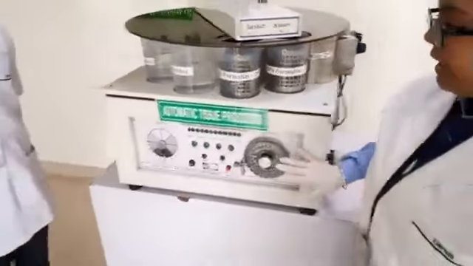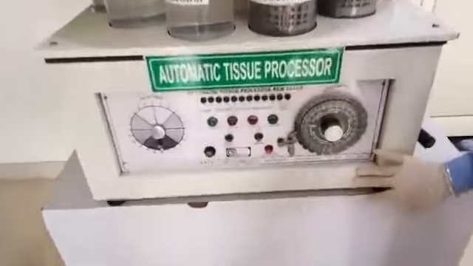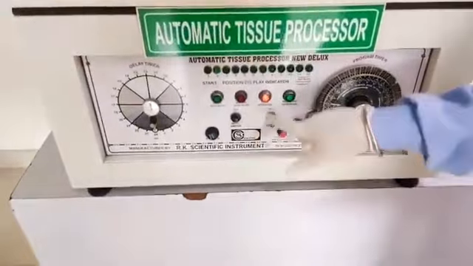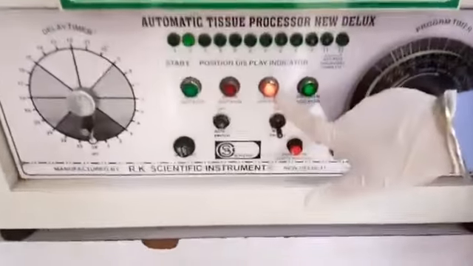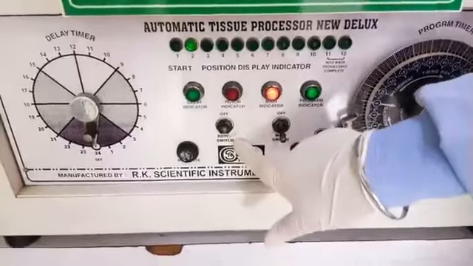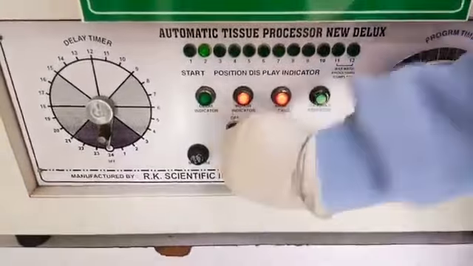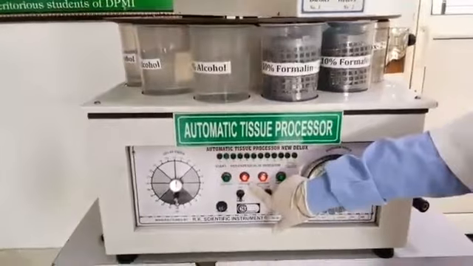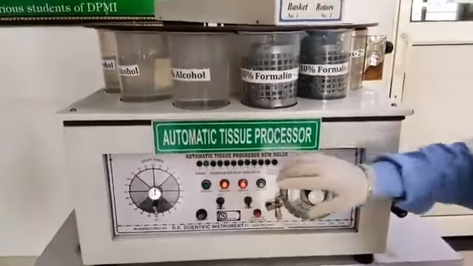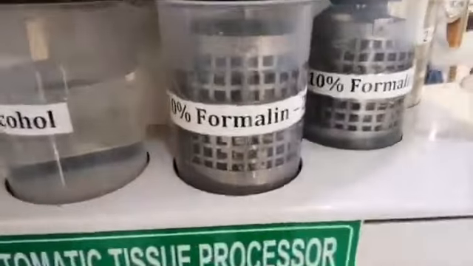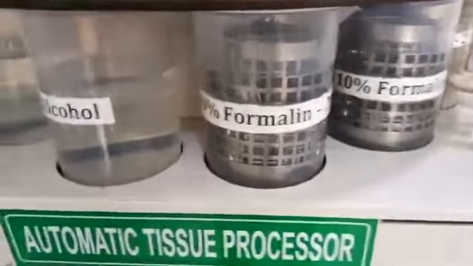Now I am going to tell you about the control panel of this system. First, it is the main switch, and this is the indicator that indicates that our machine has started. This is the rotor switch and this is the indicator which indicates that rotor had started. The function of rotor is to rotate the basket in the container for proper mixing.